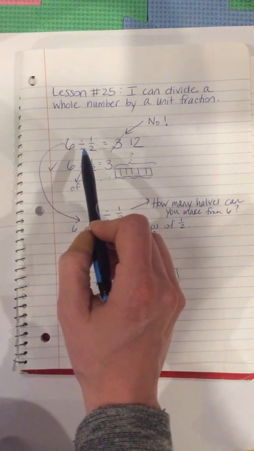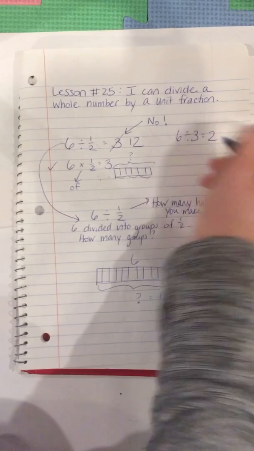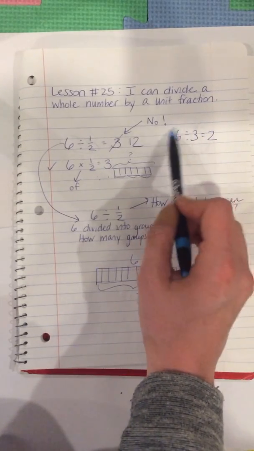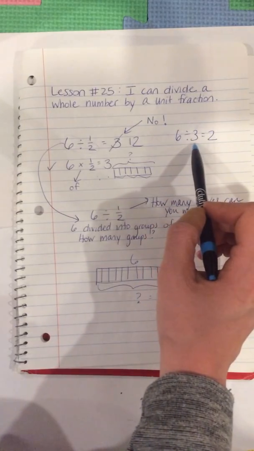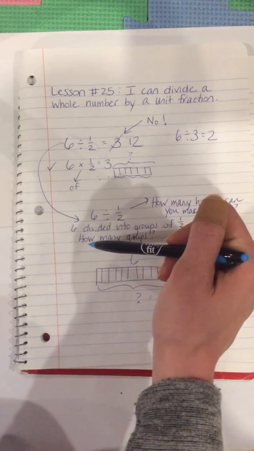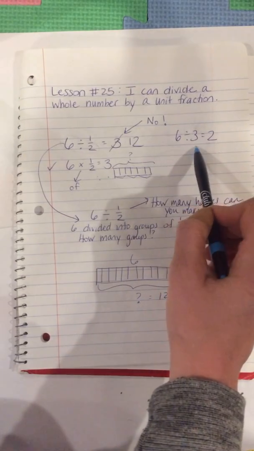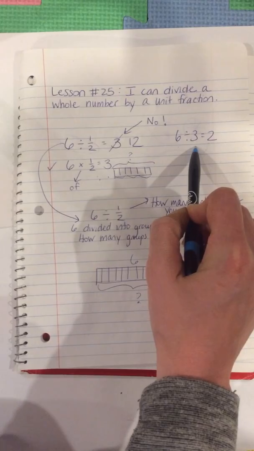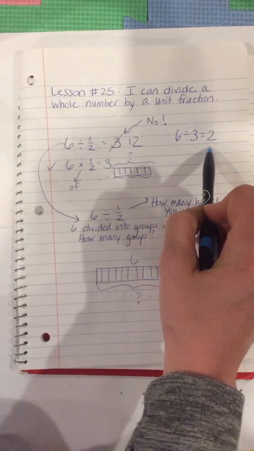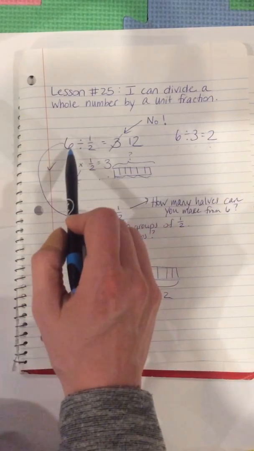And here, if I was doing 6 divided by 3, it would be 2. You have 6 brownies, and you're putting 3 in every bag. How many bags will I need? 2. Or I've got 6 brownies, I'm going to put 3 in every bag. How many bags will I need? 2. Sorry, I meant to move over here.